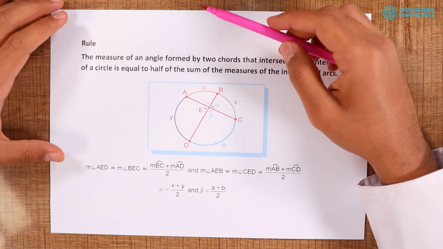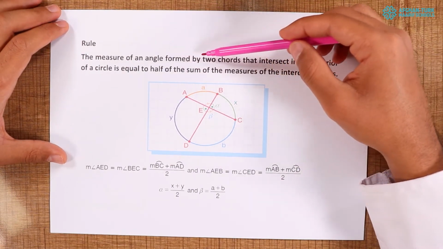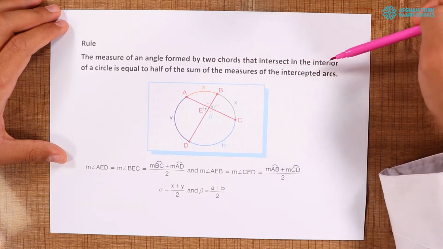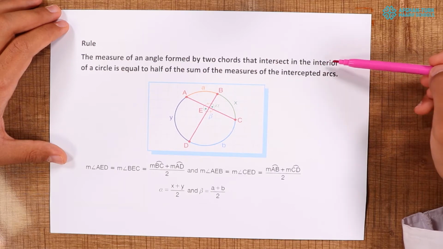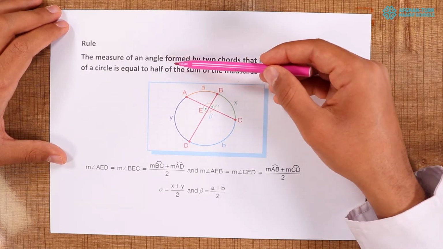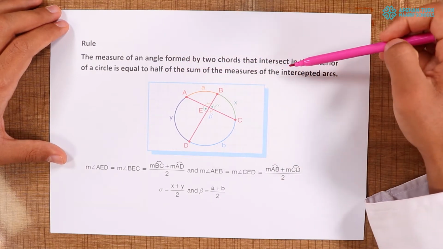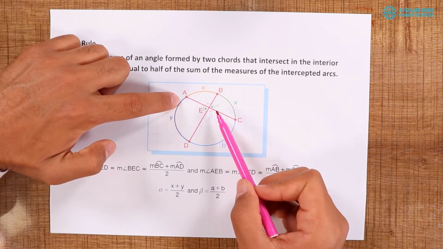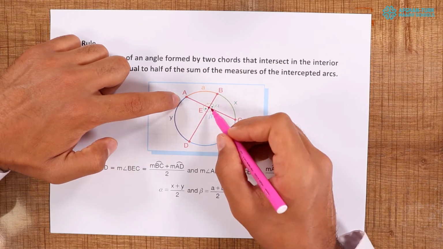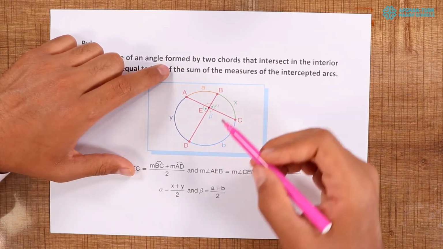And also we have another rule. The measure of an angle formed by two chords that intersect in the interior of a circle, not in the center of the circle, is equal to half of the sum of the measures of the intercepted arcs, as you see in the figure. For example, this point is in the interior of the circle, but not in the center of the circle.